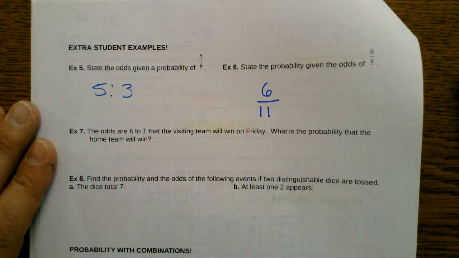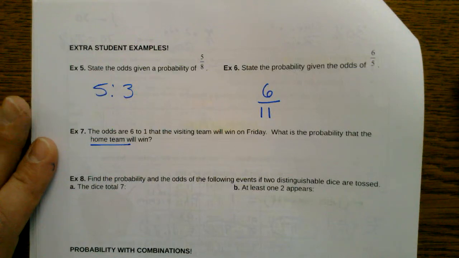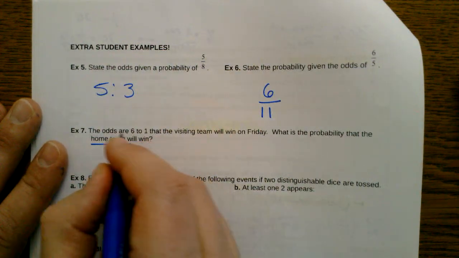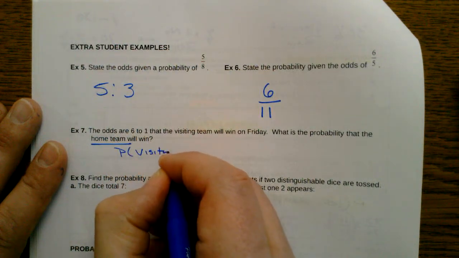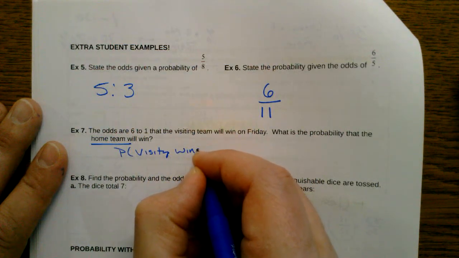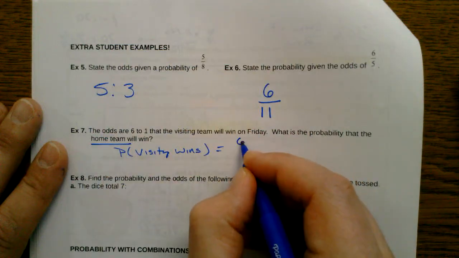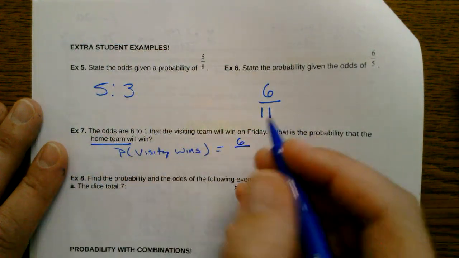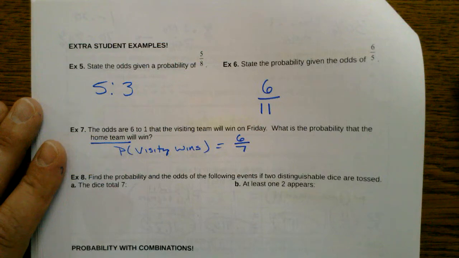So here, example 7, it says the odds are 6 to 1 that the visiting team will win on Friday. What's the probability that the home team will win? Well, looking at the odds, the visiting team is going to win 6 and lose 1, so there's 7 possibilities. 6 out of 7.